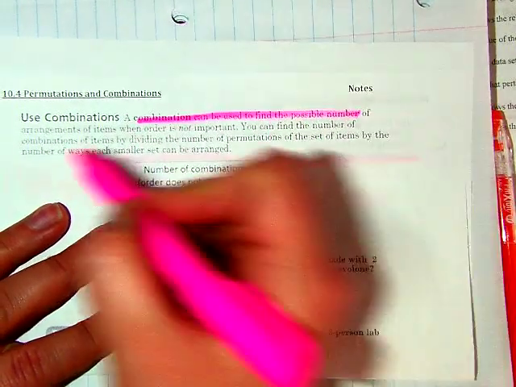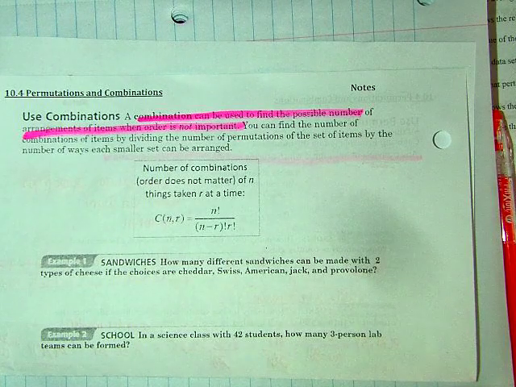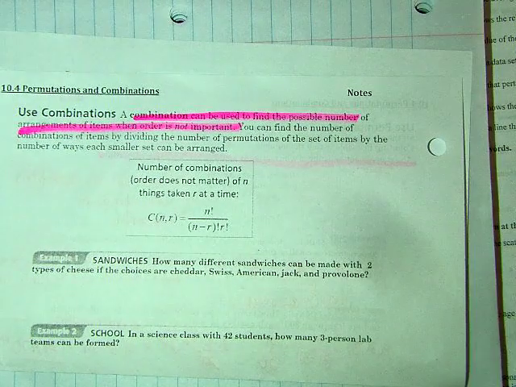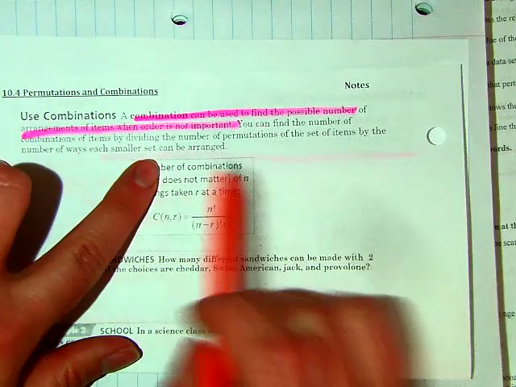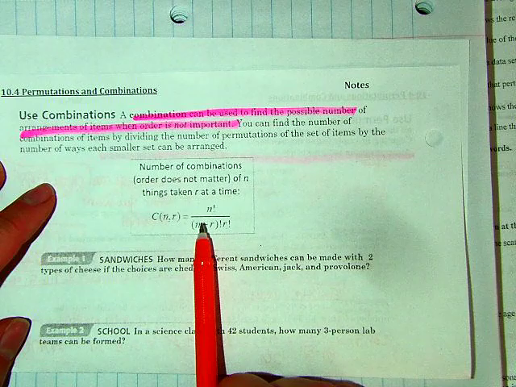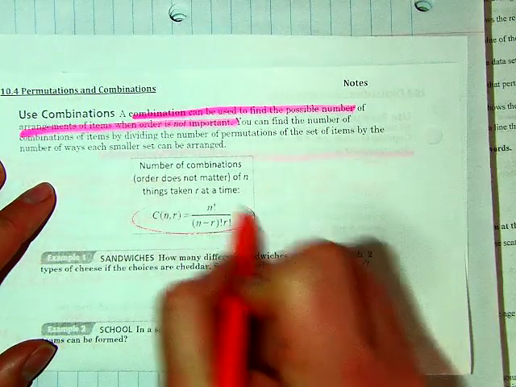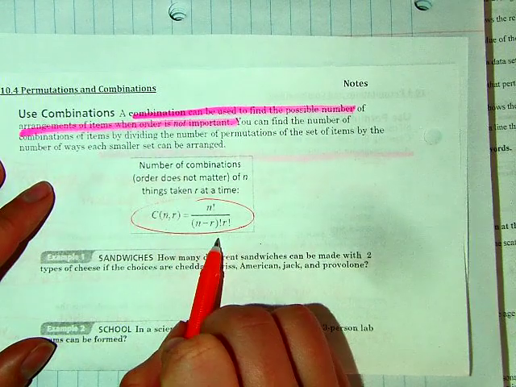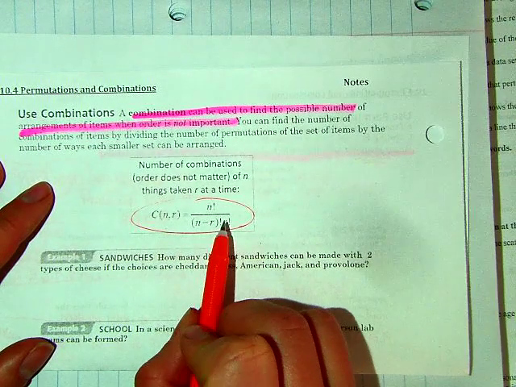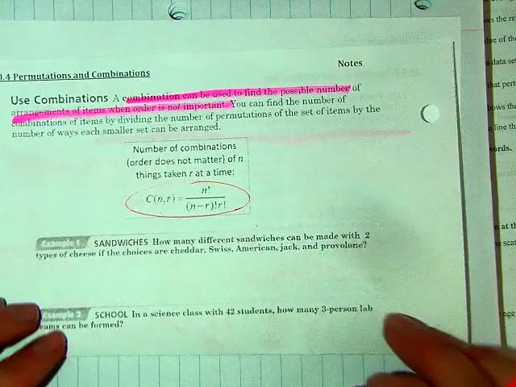To find the possible number of arrangements where item order is not important, so it doesn't matter who gets first, second, or third as long as everybody's a winner, you can find the number of combinations by dividing the number of permutations by the number of ways each smaller set can be arranged. So here's how we set this up. Order does not matter. It's a very similar setup, but we're multiplying by the possible choices in the bottom because we want to get rid of the duplicates.